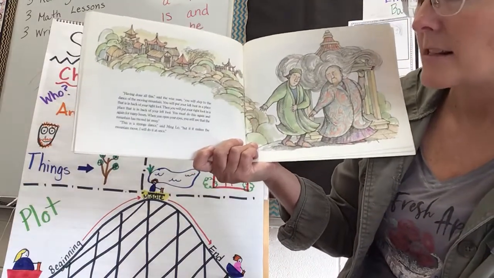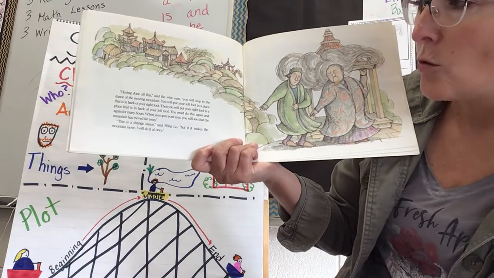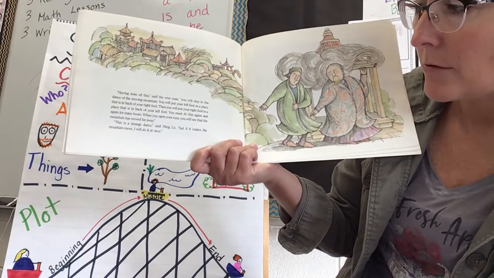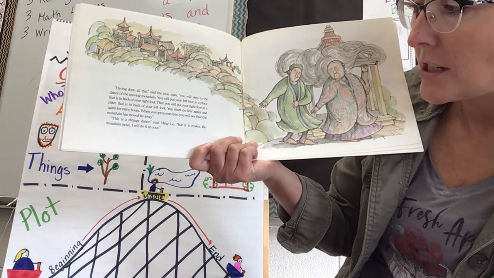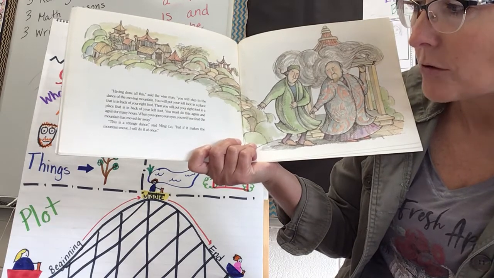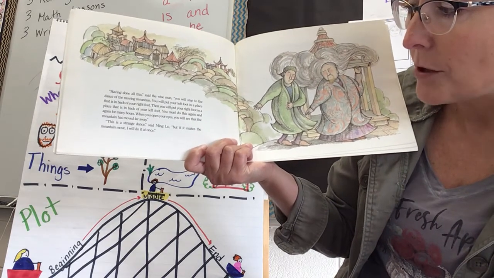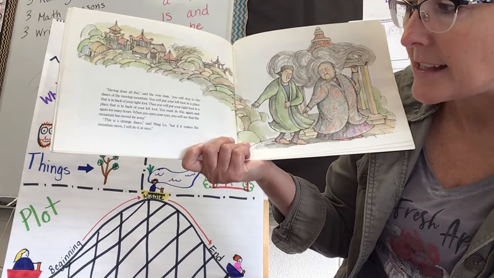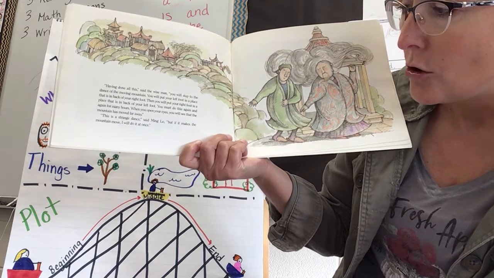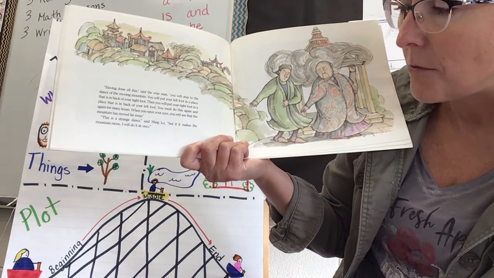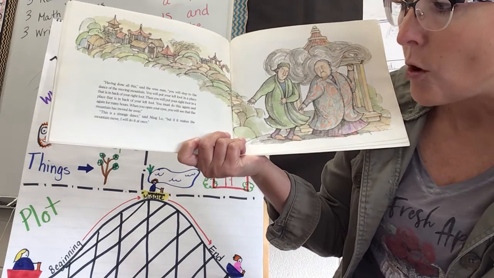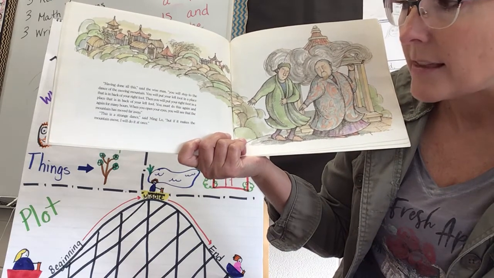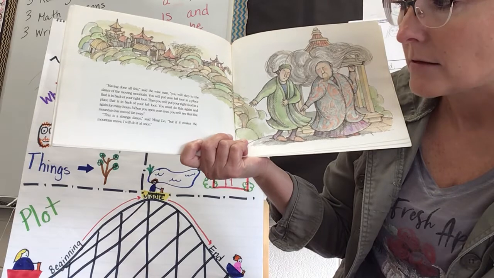"Having done all of this," said the wise man, "you will step to the dance of the moving mountain. You will put your left foot in a place that is in the back of your right foot, and then you will put your right foot in a place that is in the back of your left foot. You must do this again and again for many hours. When you open your eyes, you will see that the mountain has moved far away."